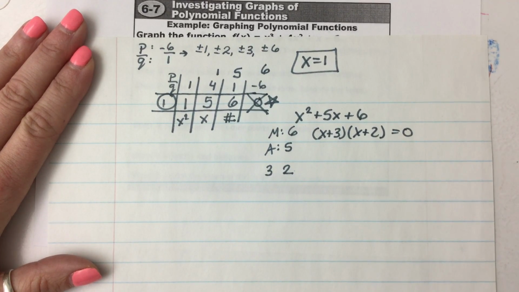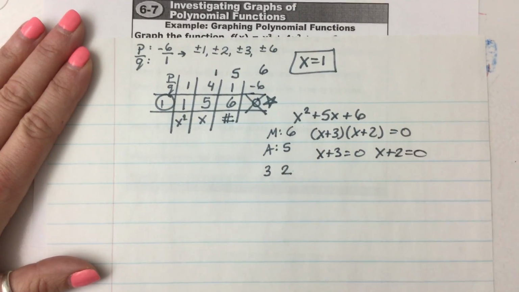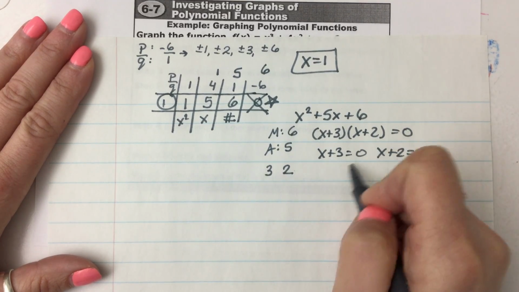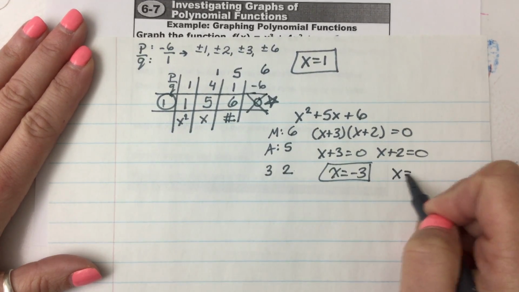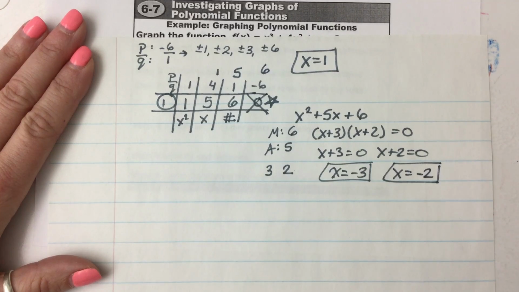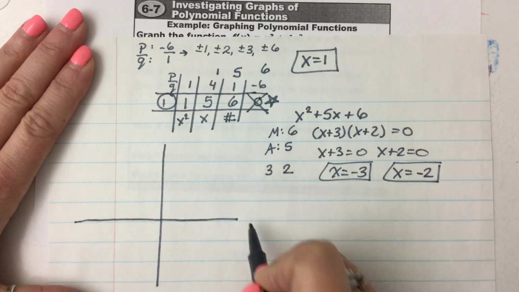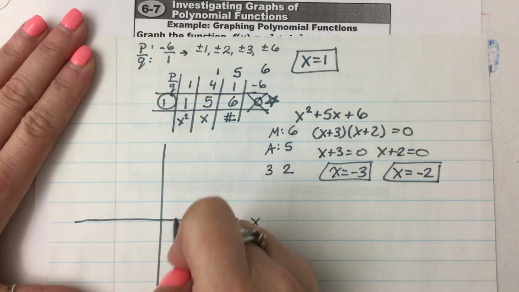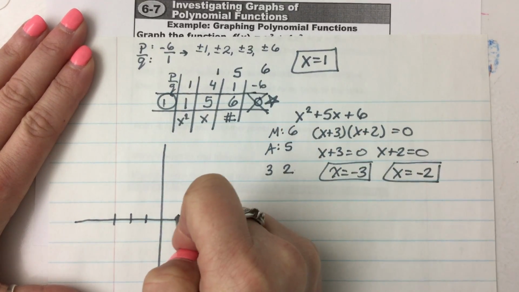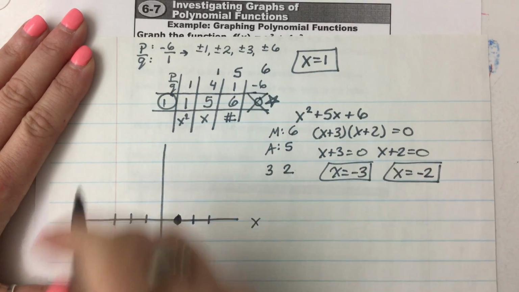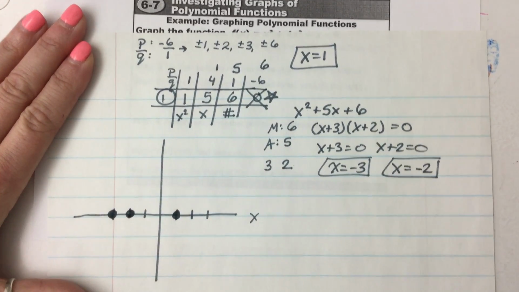Now to use your factors to find solutions, find zeros, you take each group separately, set it equal to 0. Now I solve. So if I minus 3, 0 minus 3 is -3. If I minus 2, 0 minus 2 is -2. So those are your x-intercepts. So if I start plotting this graph, on the x-axis, this is where I'm going to have points. If I go to the right 1, 2, 3, and the left 1, 2, 3. If I go positive 1, so to the right 1, I have a point. -3, so left 3, I have a point. -2, so left 2, I have a point.